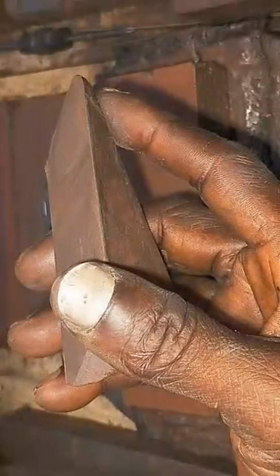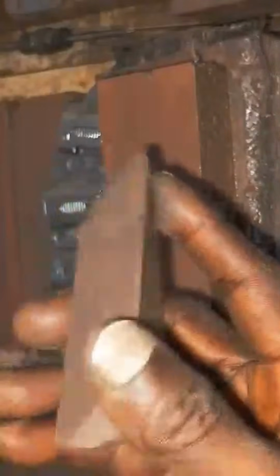Now you take another one. This one is light. This one is biscuit bone. You use this one on the surface the same way you use that special stone. Look at the surface.